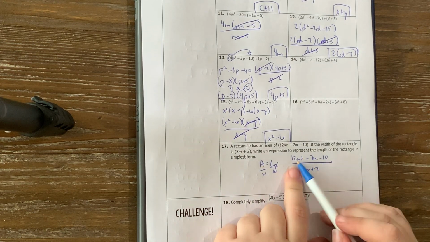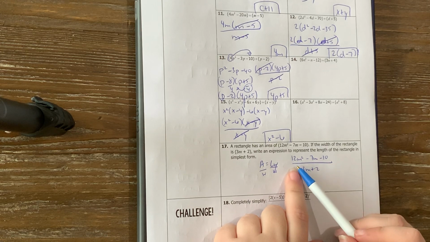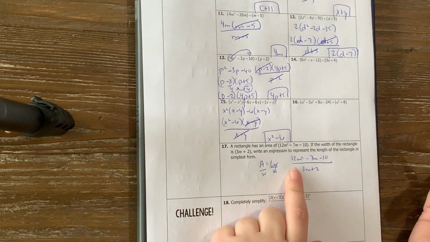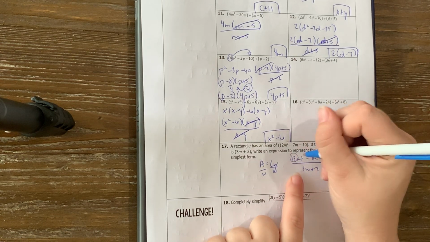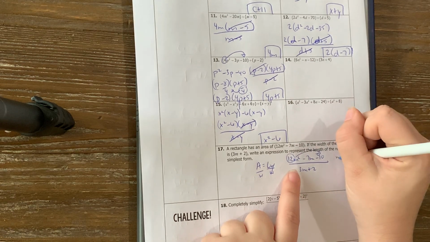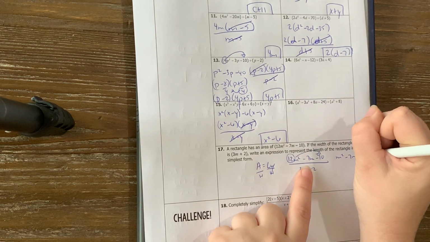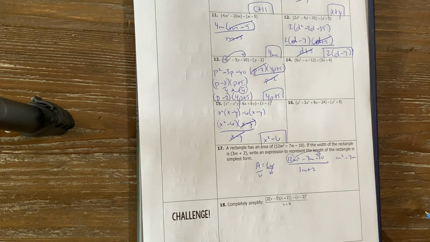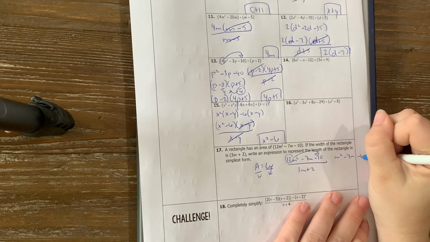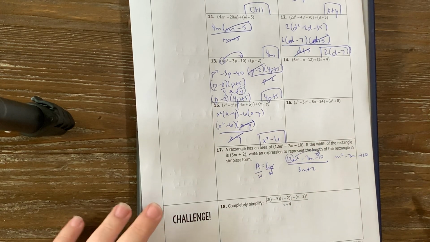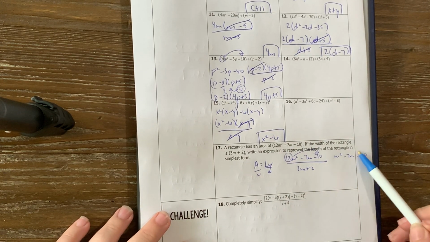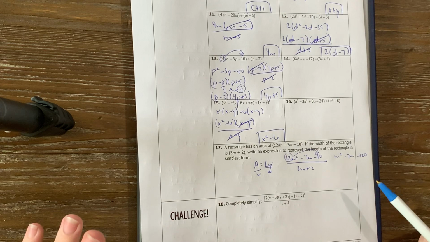So you want to start off by factoring the numerator here. So we're going to have to do our slip and slide method. So we have m squared minus 7m, and then 12 times negative 10 is going to be negative 120. Then what two numbers multiply to give you negative 120 and add to give you negative 7?